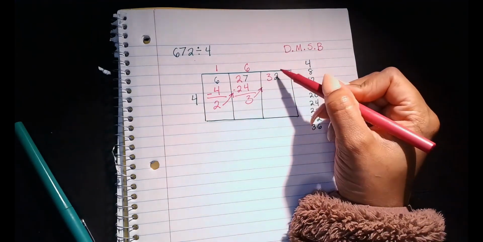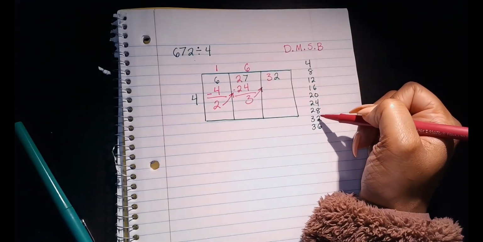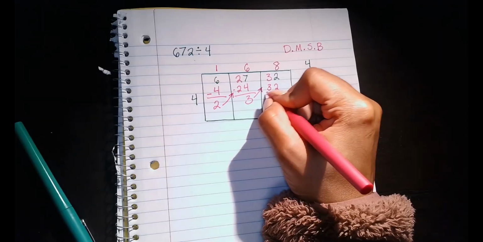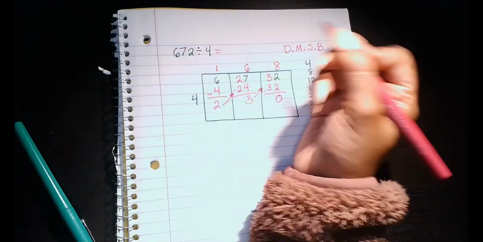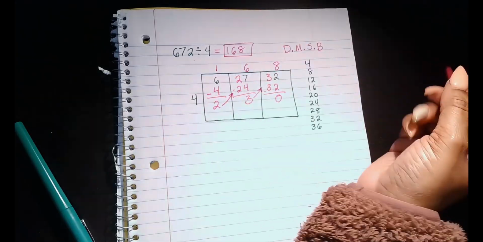And how many times does 4 go into 32? 1, 2, 3, 4, 5, 6, 7, 8 times. 8 times 4 is 32. Remainder, 0. So 672 divided by 4 is equal to 168. And that's how you do it.